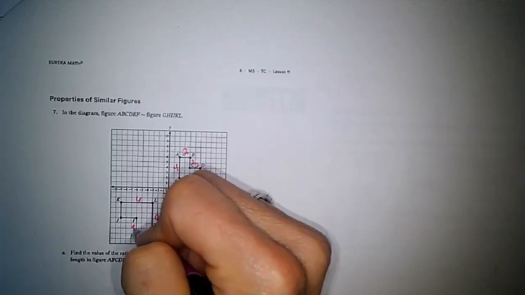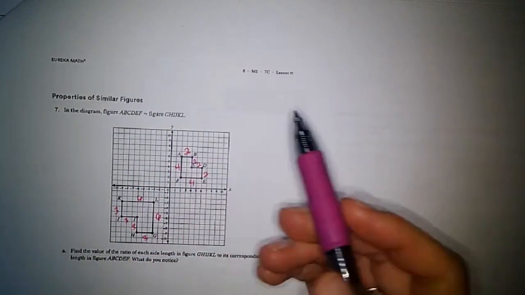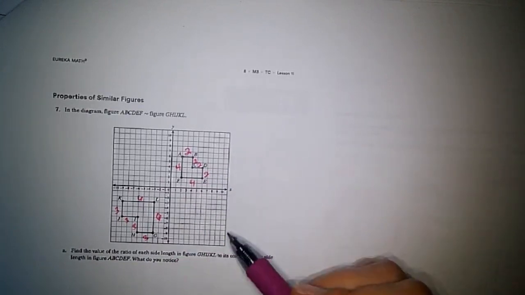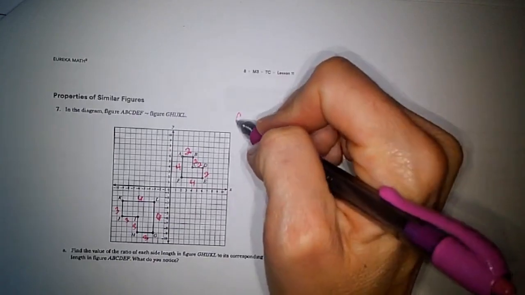Okay, now we need to figure out what sides match what. Ready? So, we have figure A, B, C, D, E, F, and G, H, I, J, K, L. So, we automatically know if we're going from a smaller to a bigger, our number is going to be what? Greater than 1. So I'm going to put that as a note. I know it's going to be greater than 1.